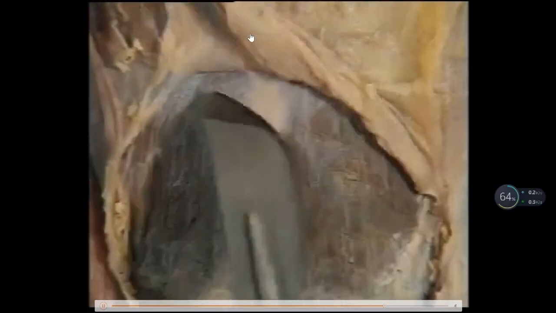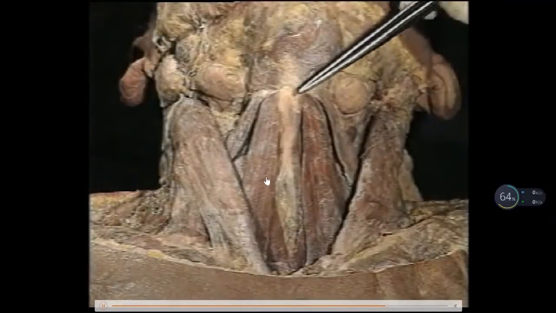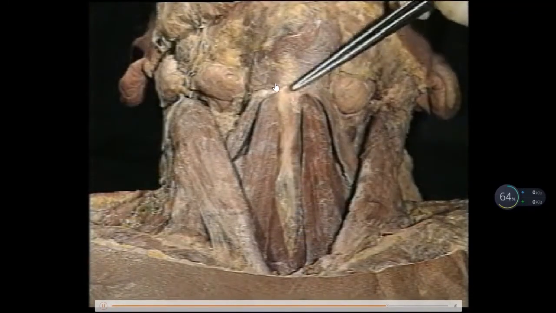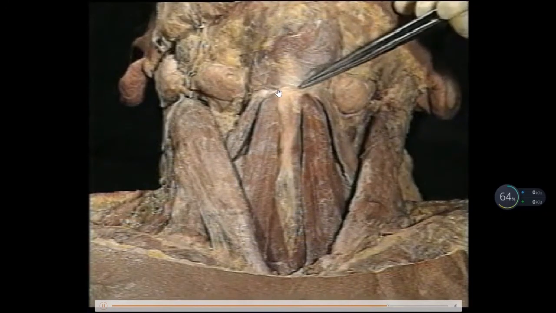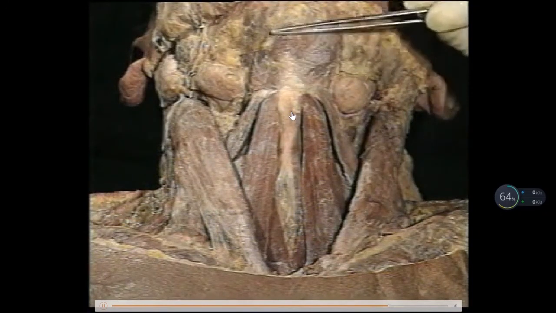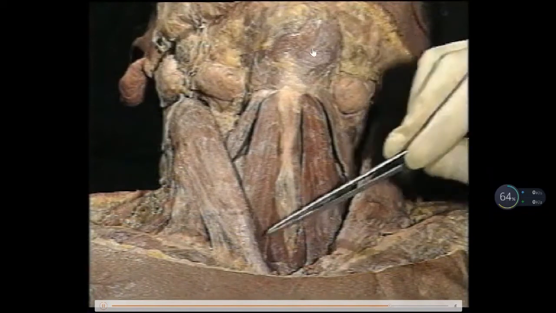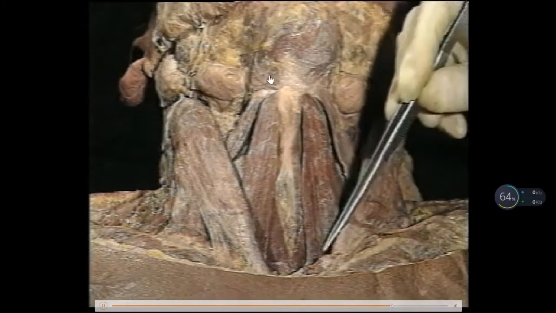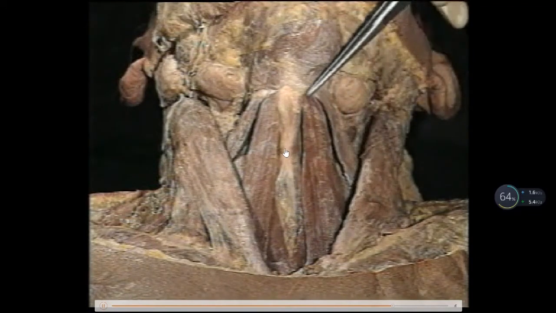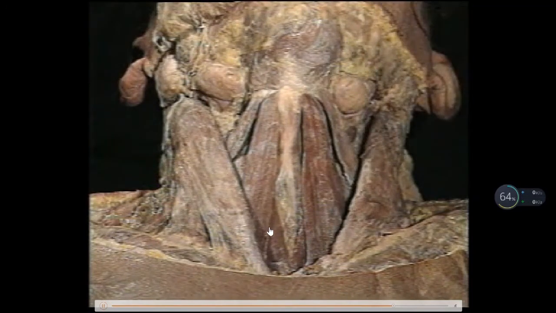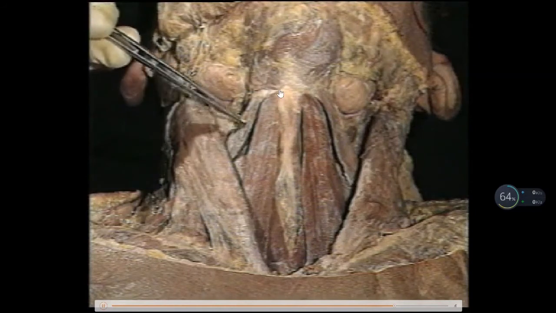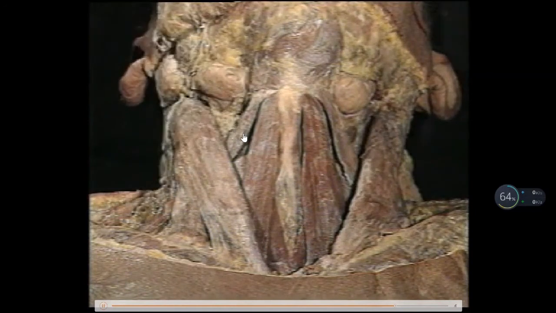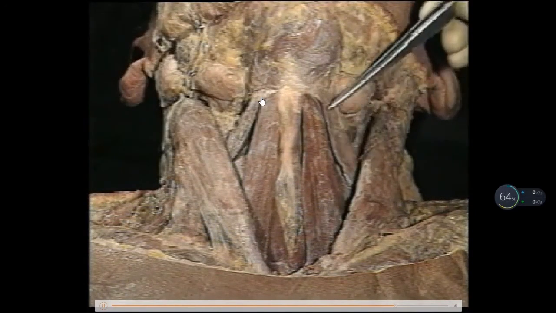Here, continue opening the enveloping fascia to expose the infrahyoid muscles and suprahyoid muscles. This one is the hyoid bone. This one is the thyroid cartilage. So they are infrahyoid muscles. There are two groups. This muscle is from the sternum to the hyoid bone. This muscle is from the scapula to the hyoid bone.